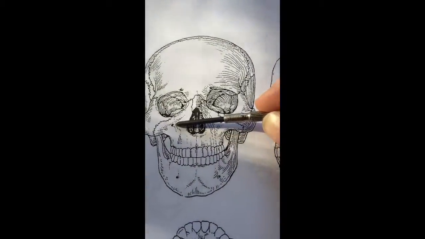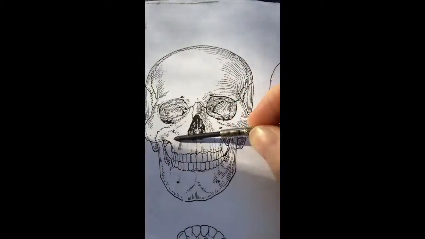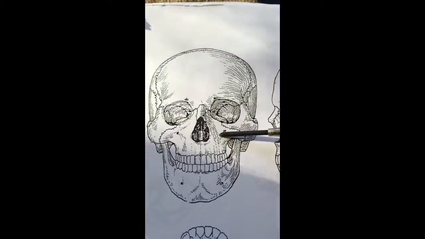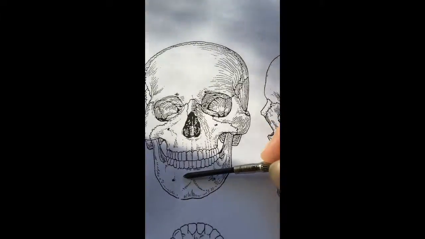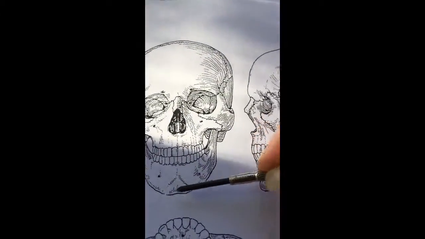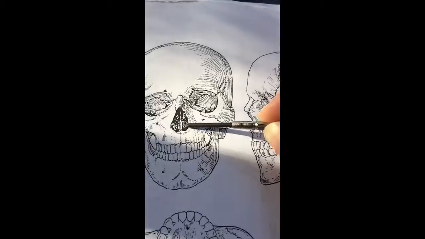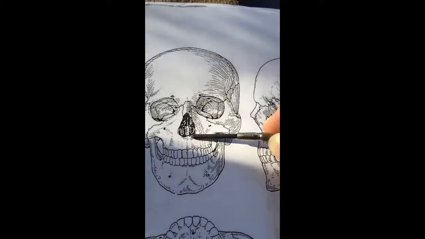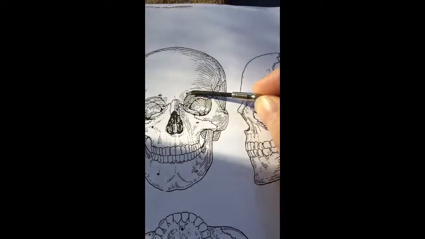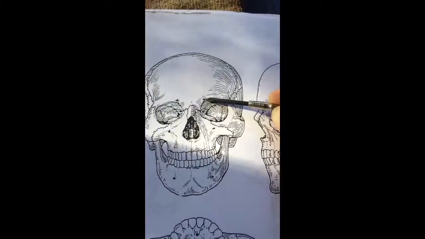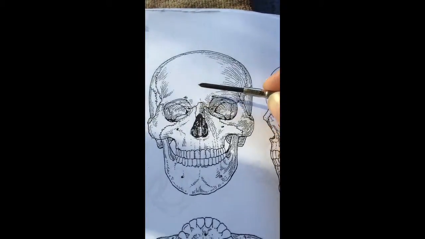Right here you have the infraorbital foramen. This is your maxilla. This is the mandible. On your mandible you have the mental foramen. Right here is the mandibular symphysis. Inside here is the inferior nasal concha. This is the supraorbital foramen. The middle here is the glabella.